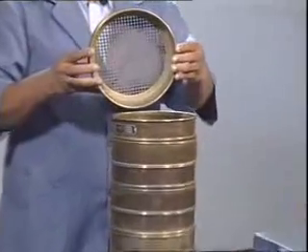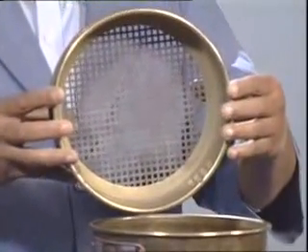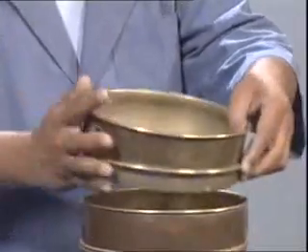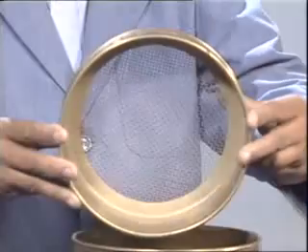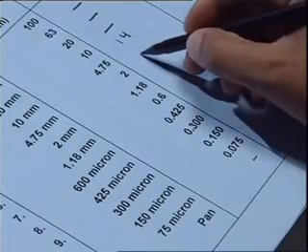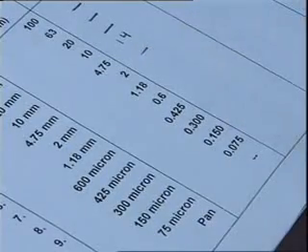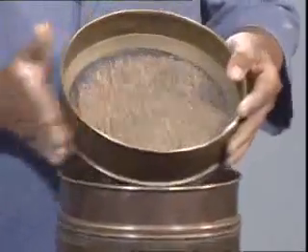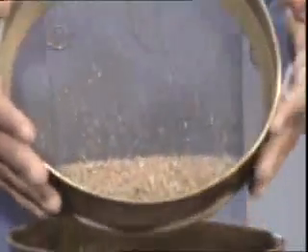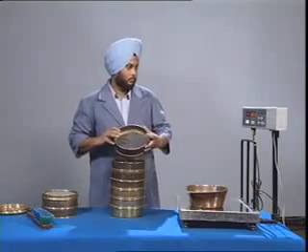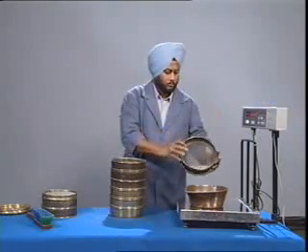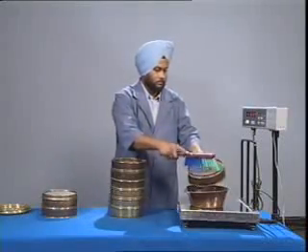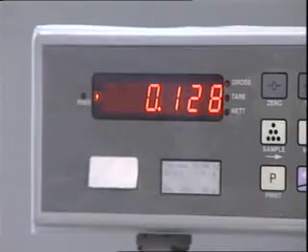The material retained on 4.75 mm is 0. The material retained on 2 mm is 0. The material retained on 1.18 mm is 128 gram.